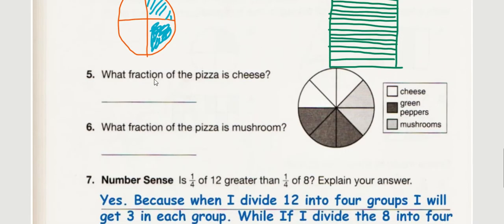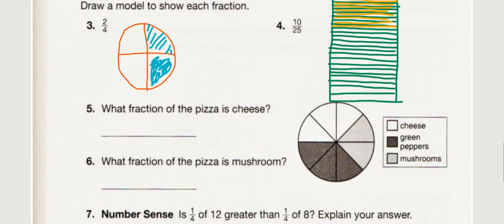Okay, now here we need to write the fraction of the pizza that is cheese. Here we have a pizza, and it's divided into 3 actually kinds. One, the white one is cheese, the dark gray is green peppers, and the light gray is mushrooms. Okay, now we want to write a fraction for the cheese pizza. How many parts do we have in all first? 1, 2, 3, 4, 5, 6, 7, 8. So the total number of parts is 8, the denominator.